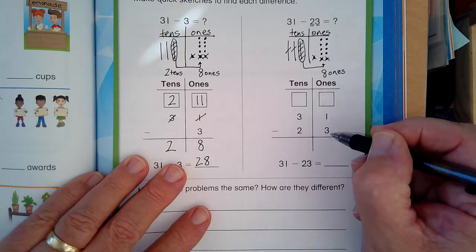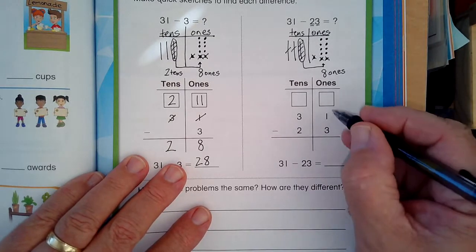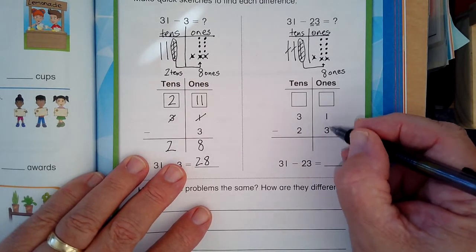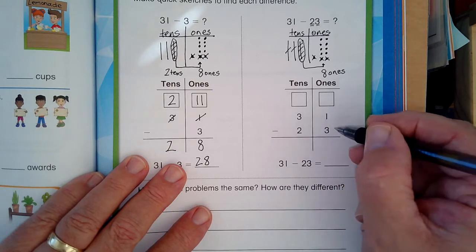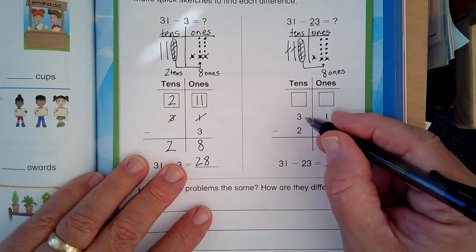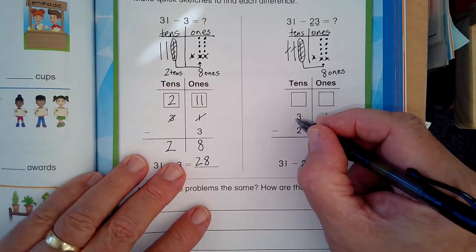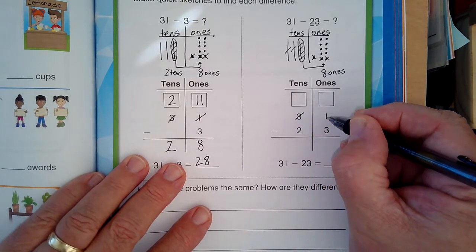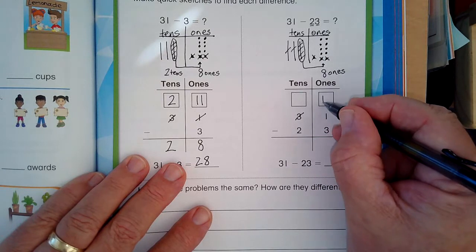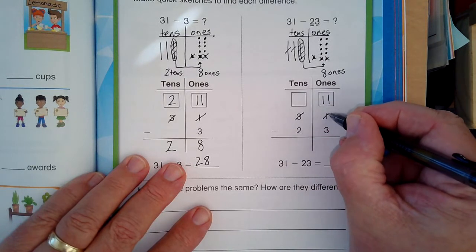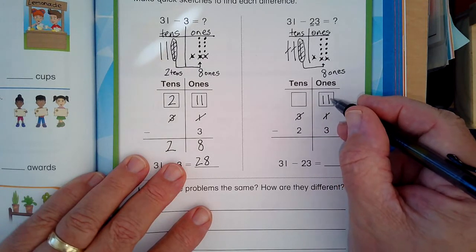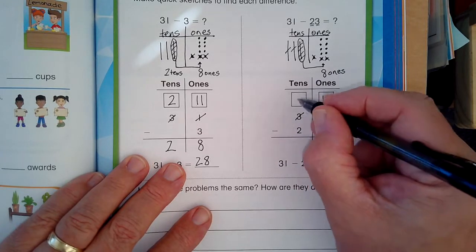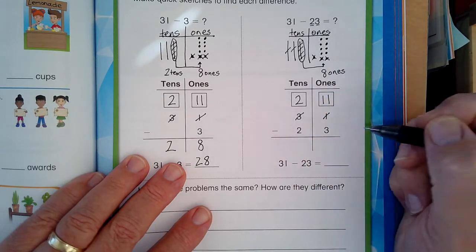31 minus 23. I go in here and I say I cannot take away 3 from 1. It's bigger on the bottom. Better borrow. So I'm going to take this and I'm going to put one of those 10s over here with the 1. That's 11. Not 1 anymore, 11. And since I took one of the 10s away, this is a 2.